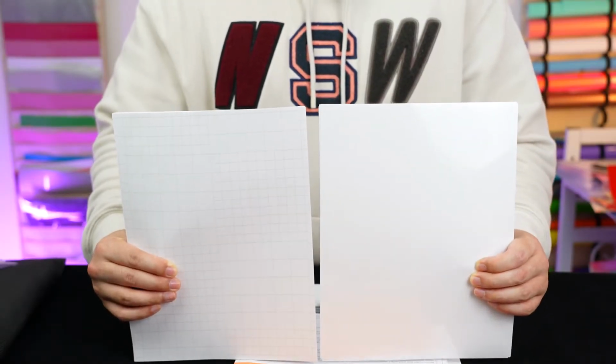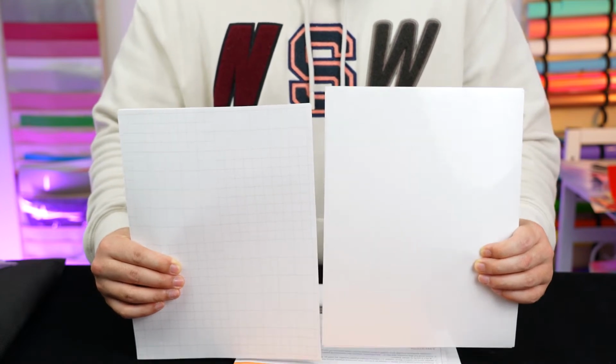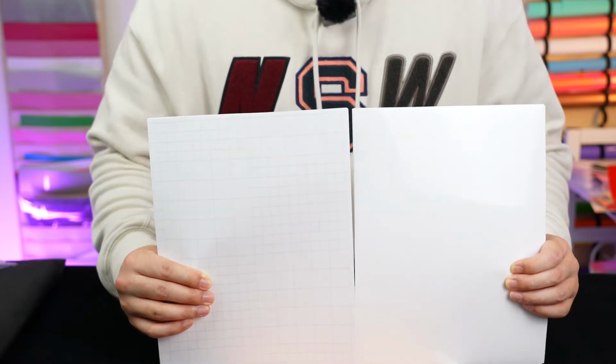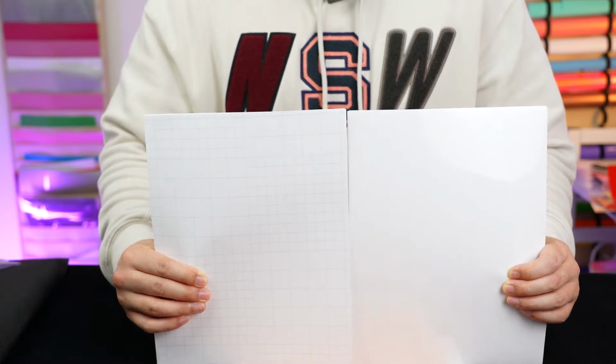This white paper is the actual vinyl sticker paper which we're gonna use to print your pattern, and this paper which has the grid on it is the laminated paper which we're gonna use to resist water.